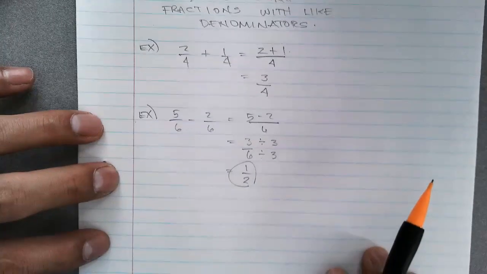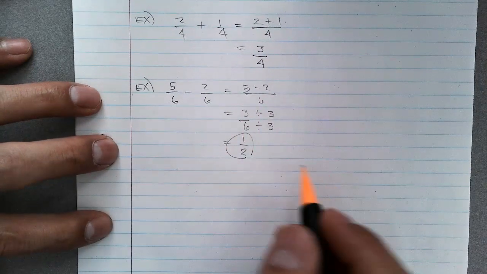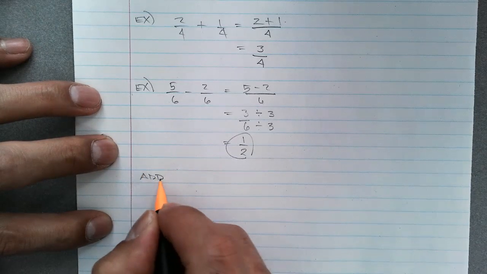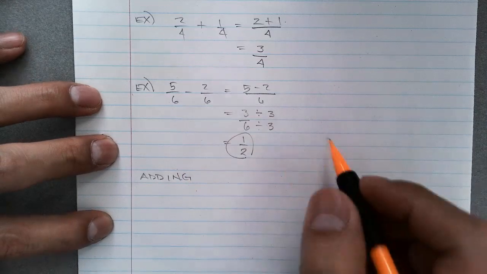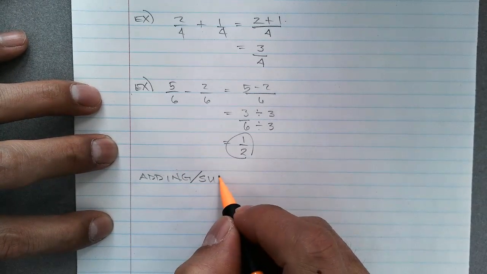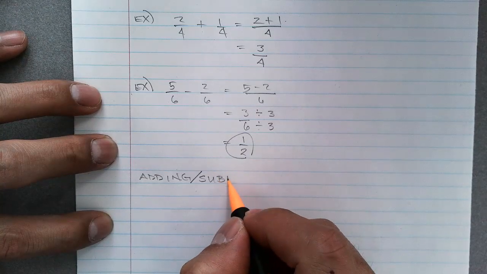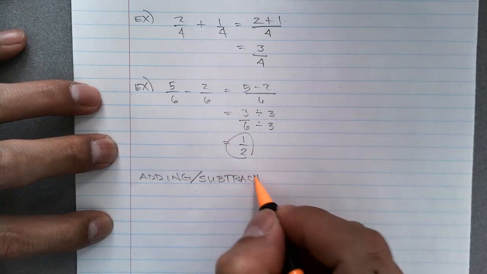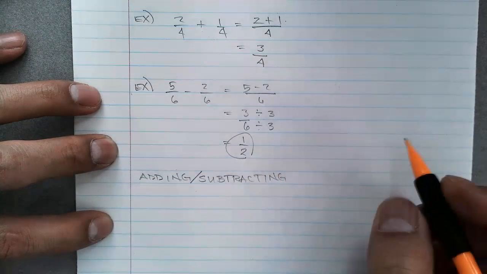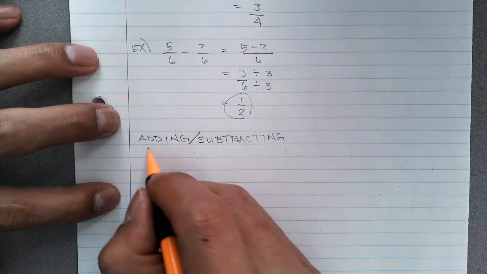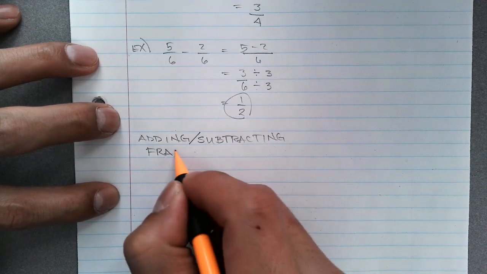But what if you do get fractions that you're adding with unlike denominators? Well, this is where LCM, or aka lowest common denominator, LCD, come into play. And you have to be able to do this to be able to add, subtract fractions with unlike denominators.